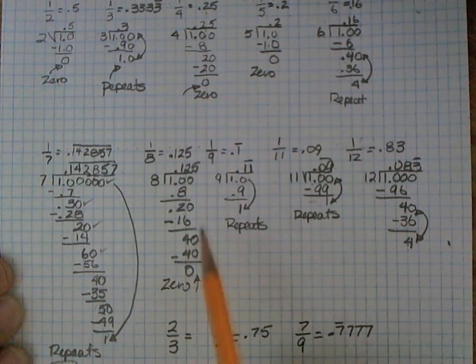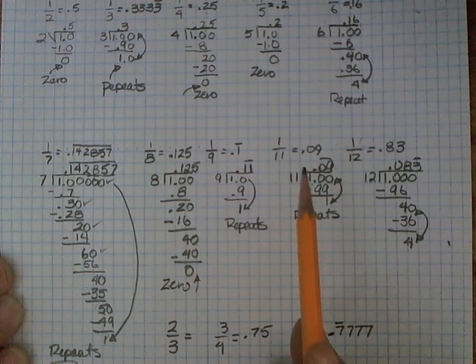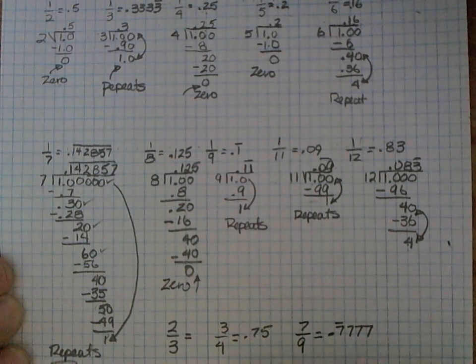Well, we know 1/11 is 0.09 repeating, so you multiply that by 10, it would be, I think, 0.909090, because everything would be moved over a decimal place. So that would be 10/11.